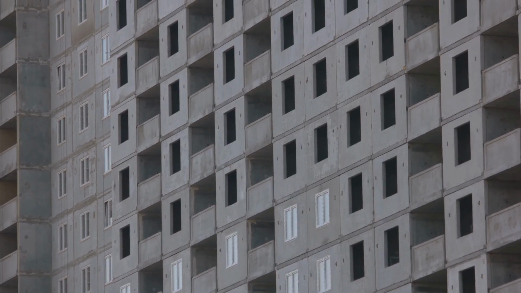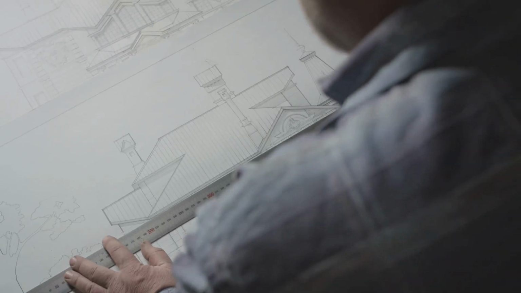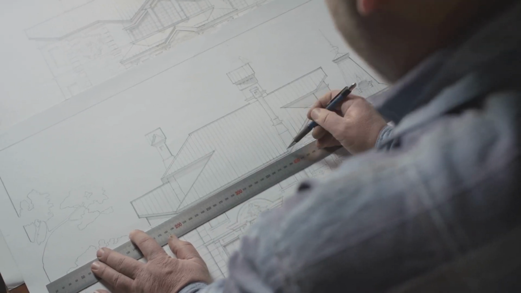First up, we tackle quadrilaterals. What makes a square different from a parallelogram? How do architects use these shapes in real life? With clear definitions, hands-on examples, and plenty of practice problems, you'll become a quadrilateral pro in no time.